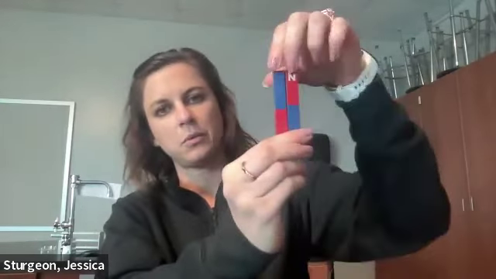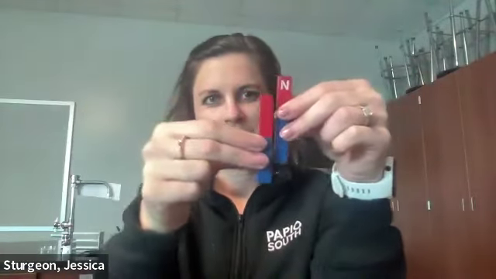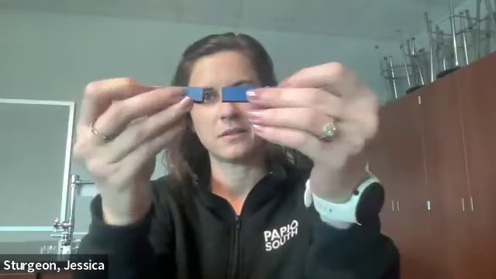two magnets, okay? And you'll notice that one side is red, one side is blue. And if I want to stick them together like this, I am going to have to pair my red with my blue on each side. I could do this way, could do this way, I could do like this. But I cannot pair my reds together or my blues together. They will not stick.